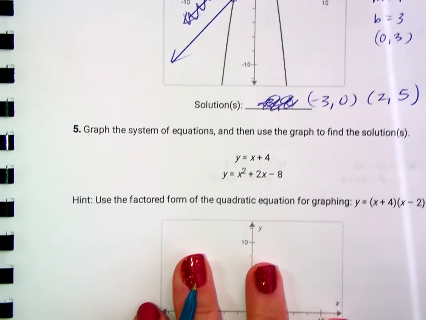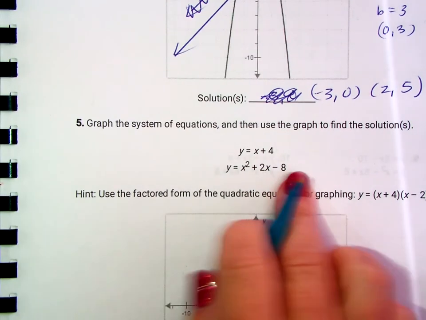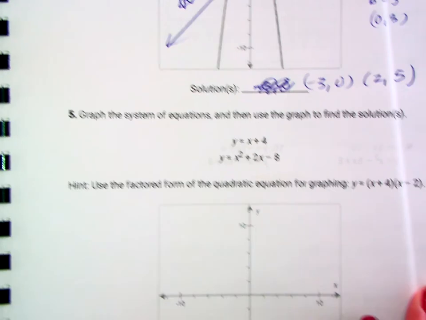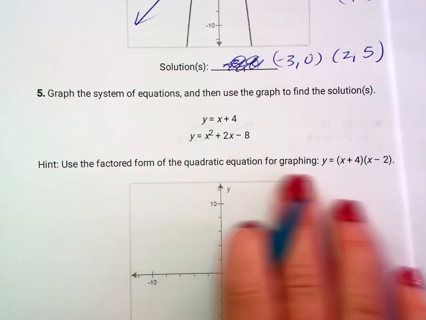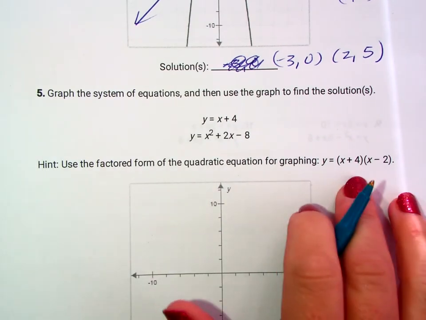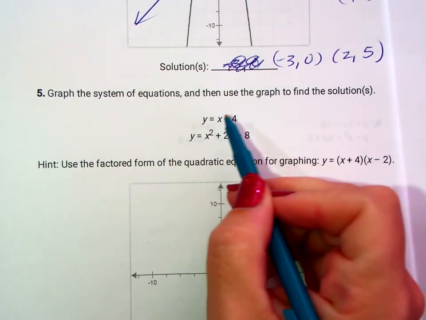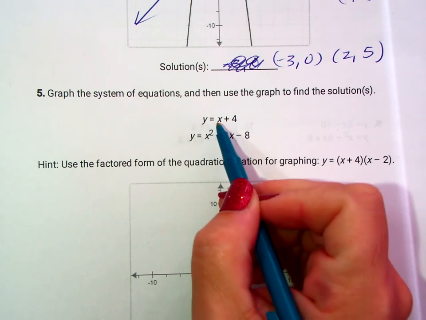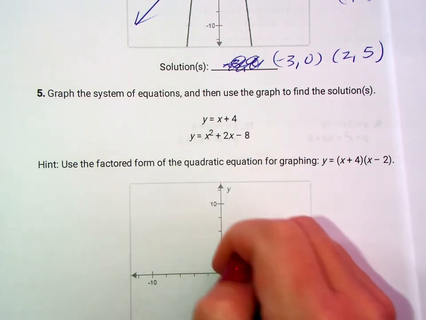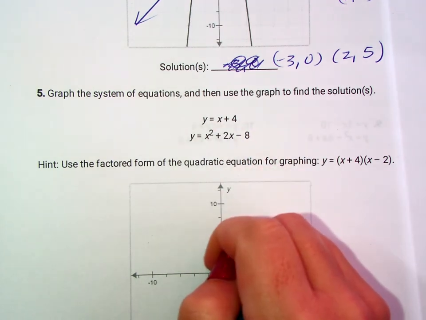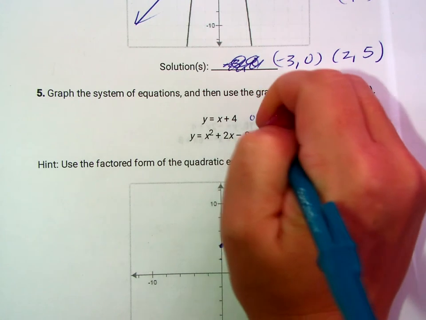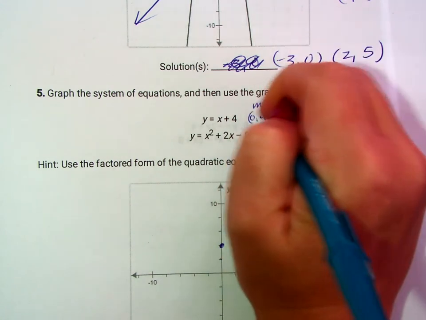All right, for this next one, graph these 2 different ones and then see where they touch. Notice that the factored form of this quadratic would be this, so they're giving us a hint to help with graphing. So beginning at 4 and a slope of 1, so again, this is scaled by 2's, be careful on that. So 0, 4 would be my y-intercept and a slope of 1.